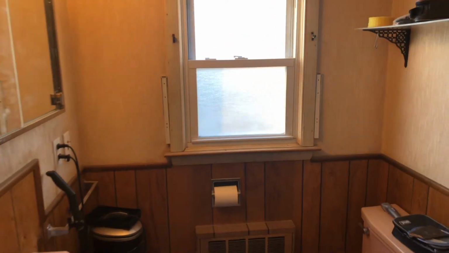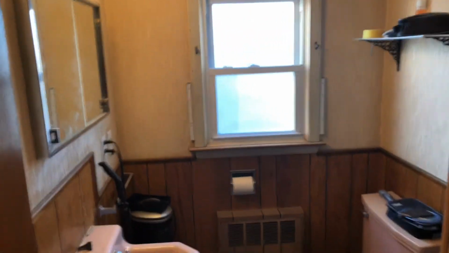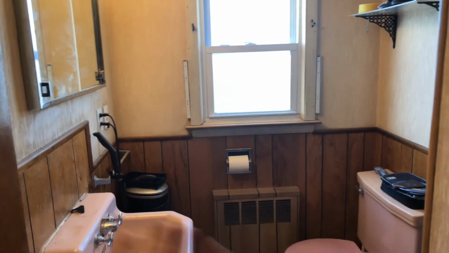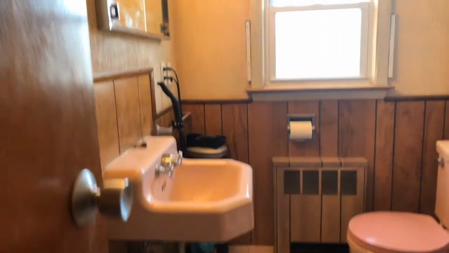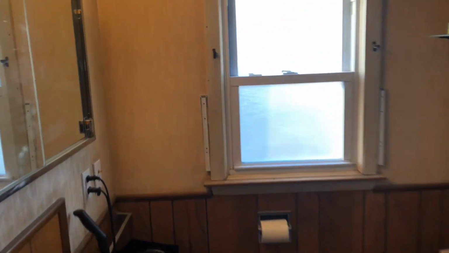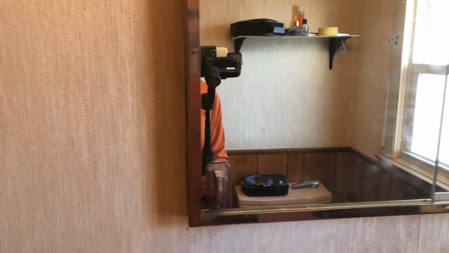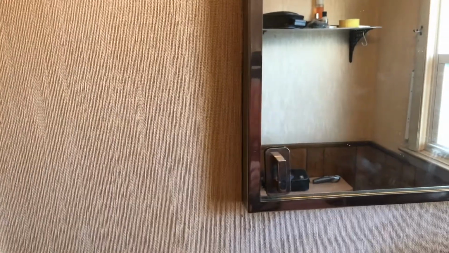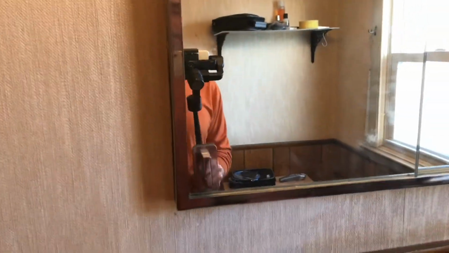So you can see it's a piece of cake, and I can still have the bathroom functional. In other videos I've shown that the shower is not being used because it was installed incorrectly by the previous owner, so it leaks into the main floor. Until we get ready to gut this whole floor out and start from scratch, I'm just going to use it as a storage space.